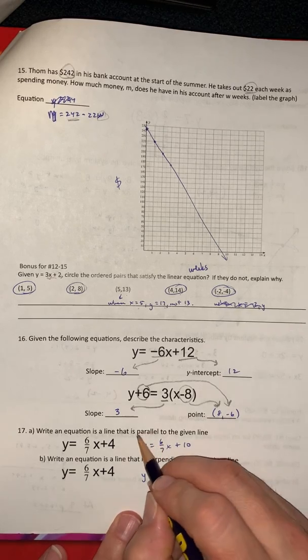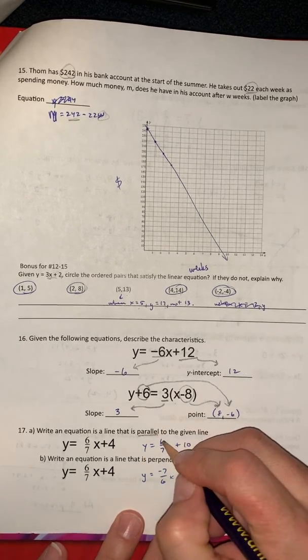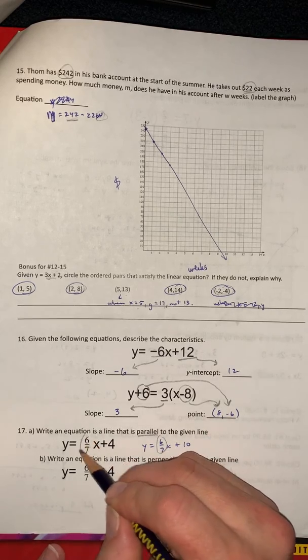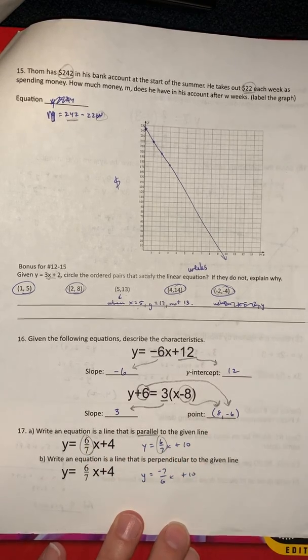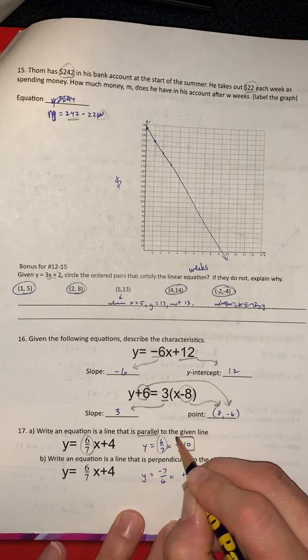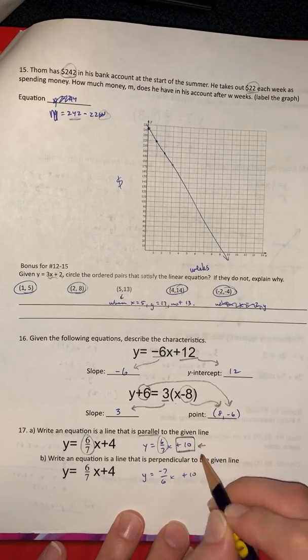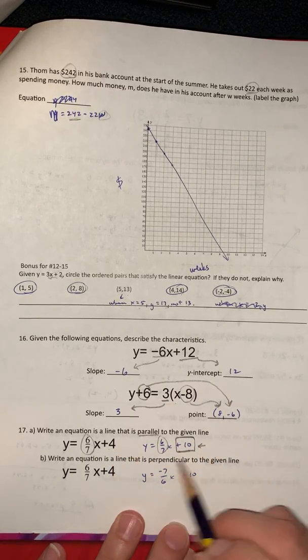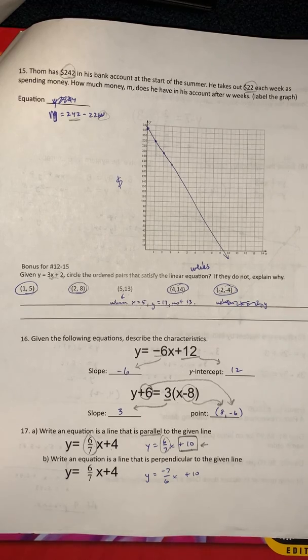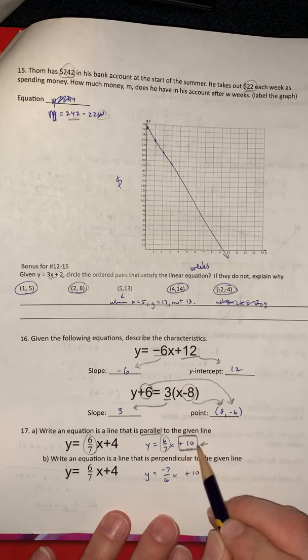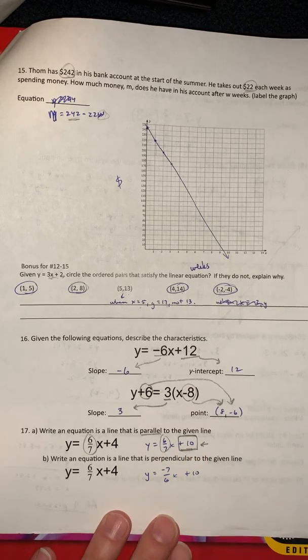To get an equation that is parallel, we need to keep the slope the same. 6 over 7 is our slope. We keep the slope the same. The only thing you cannot have in this slot, in the b value, is the plus 4. Because if we had a plus 4, those two lines would be exactly the same. They would not be parallel. They'd be right on top of each other. So I cannot have a plus 4 here. It's got to be something different than a plus 4. Anything but a plus 4.